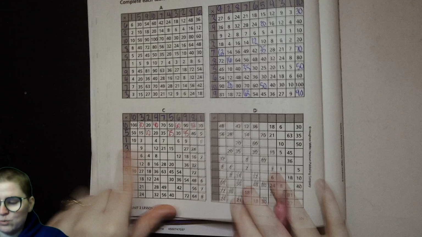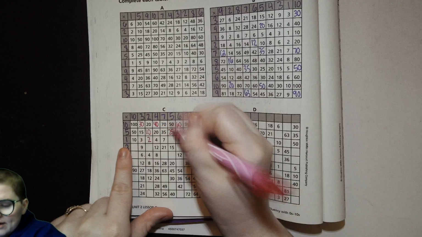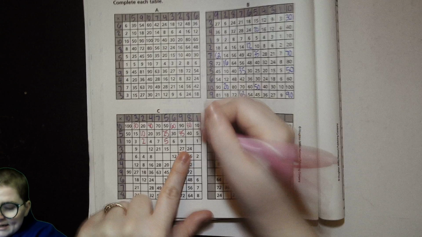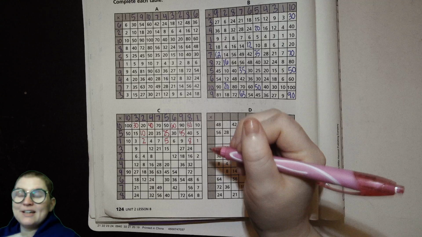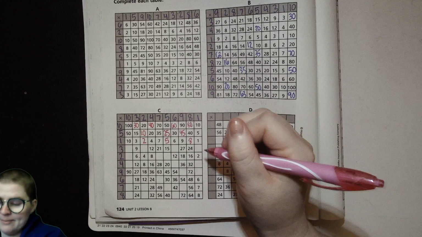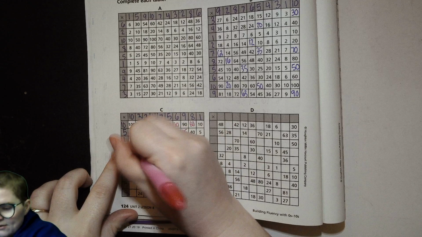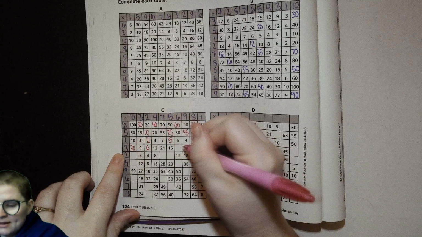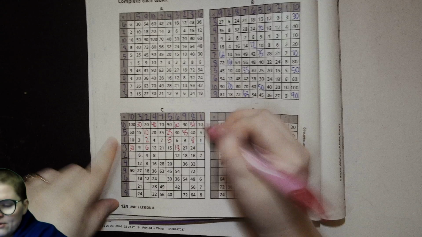Now this is just 1, so 1 times 2 is 2. 1 times 5 is 5. 1 times 8 is 8, property of identity. Identity property. All right, 3 times 10, 30. 3 times 2, 6. 3 times 6, 18. 3 times 1, 3.